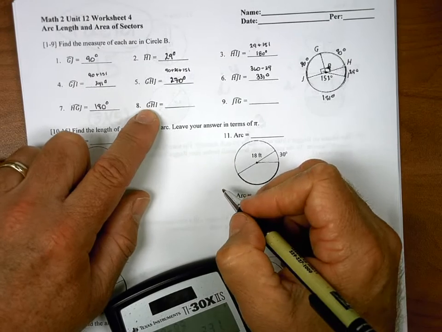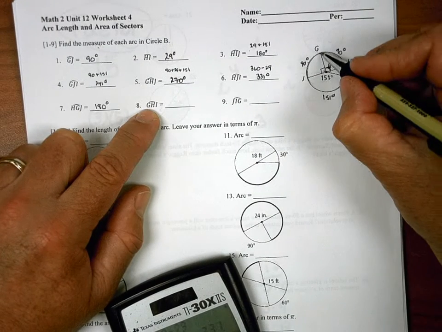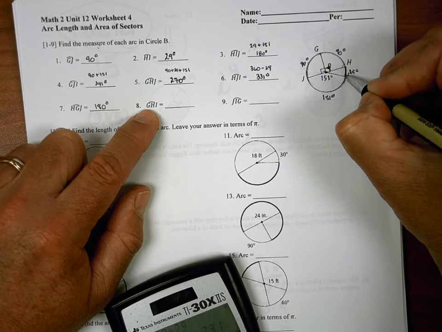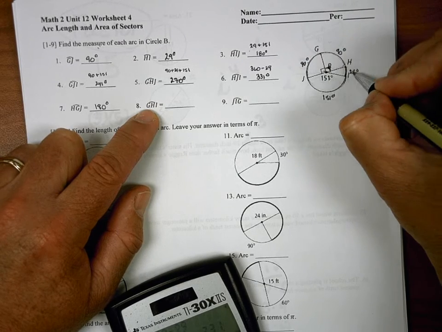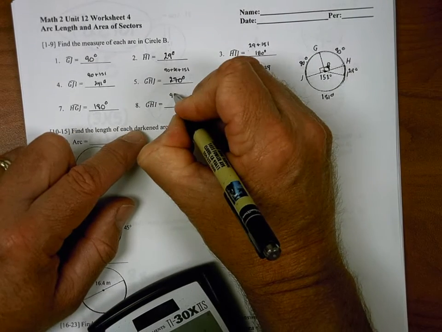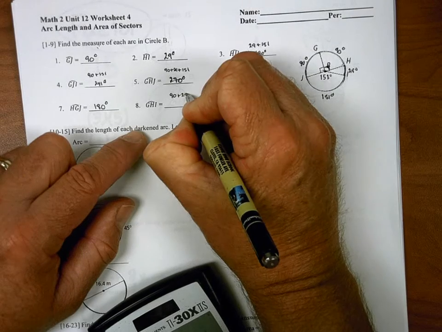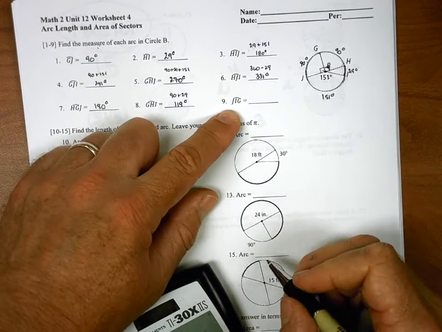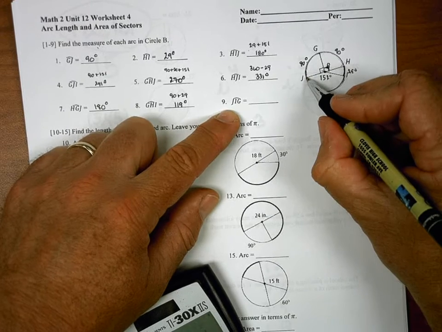Number 8, arc GHI, so I'm going to start at G. I'm going to go to H, which is 90. Then I'm going to stop at I, which would be 29. So I'm going to go 90 plus 29. So that's 119 degrees for number 8. And lastly, number 9, arc JIG, so I'm going to start at J.